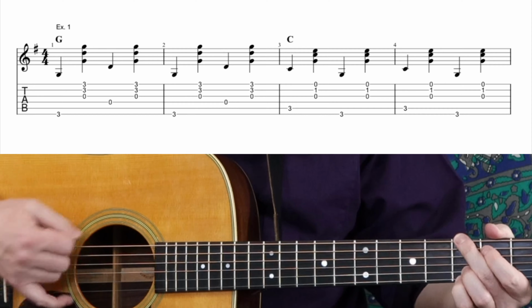Let's try that same example but a little faster. Here it is again, example number 1. 1, 2, 3, 4.